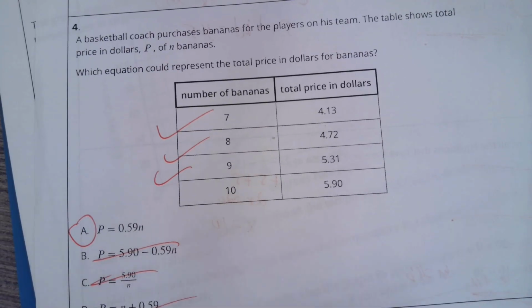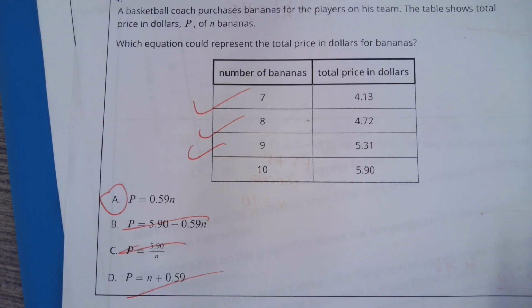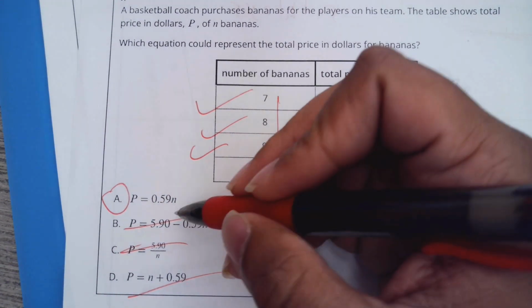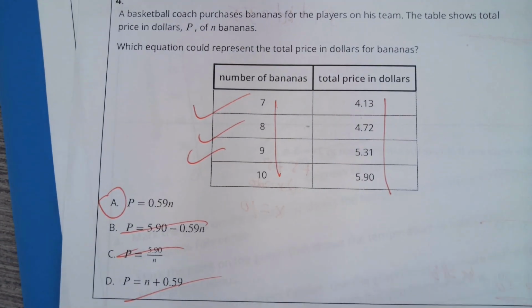Cool. B, C and A, D are not T and C. If you plug it in, you're not going to get this, right? If you plug in this, you should get this. That's what they're saying. And you can only get it if it's A, if you put in equation A.